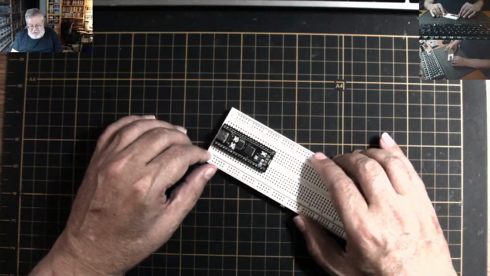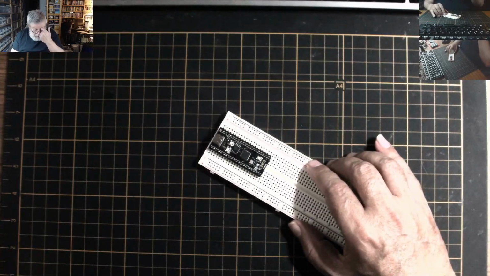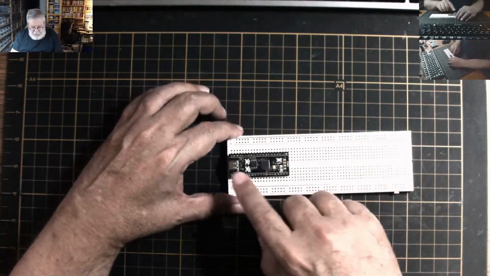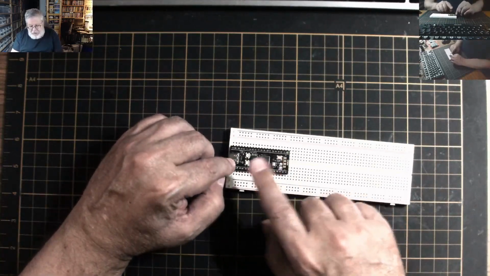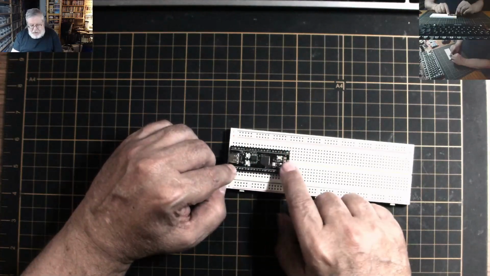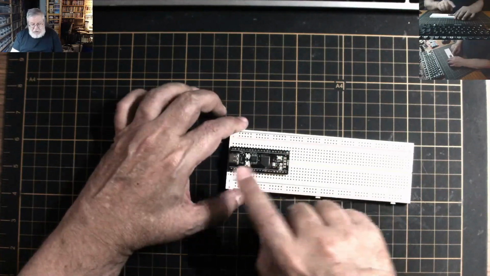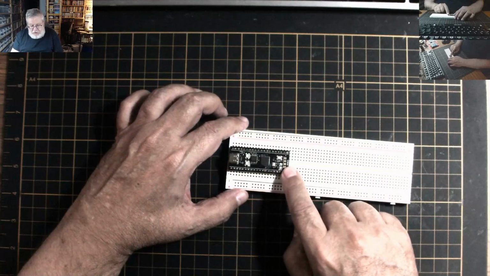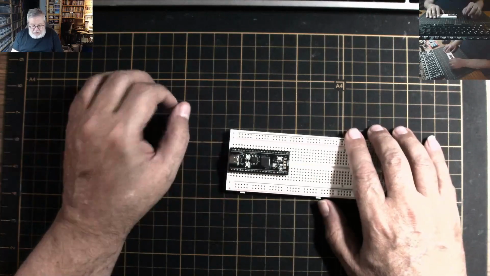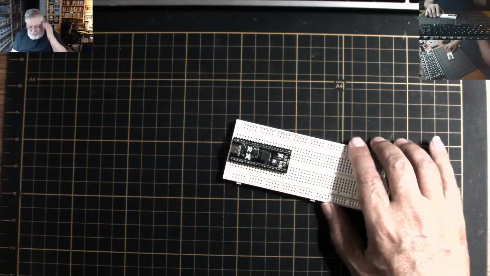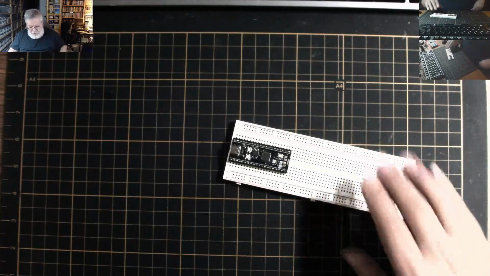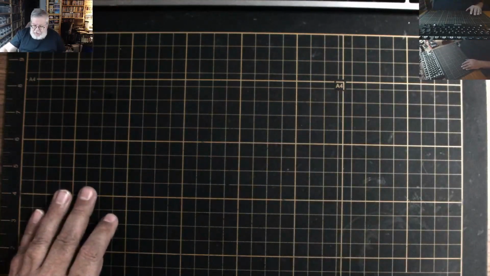One of the things I needed to figure out was that if I put the stock Python for RP2040 on here, which I've done before and it works, the pins don't match. So I'm not sure how you determine the pin layout for this. I needed to figure that out.